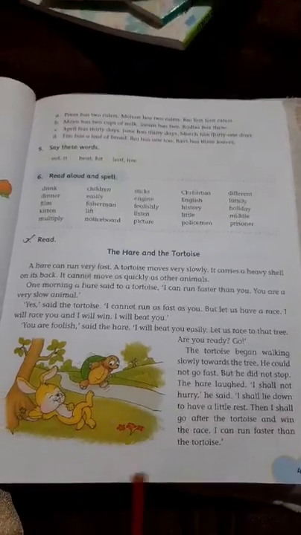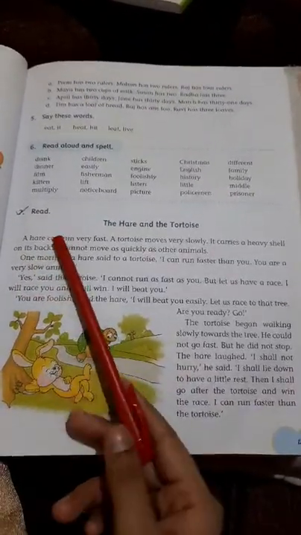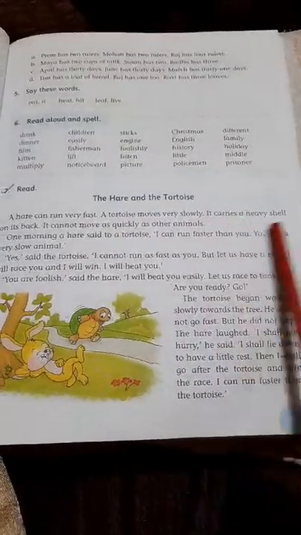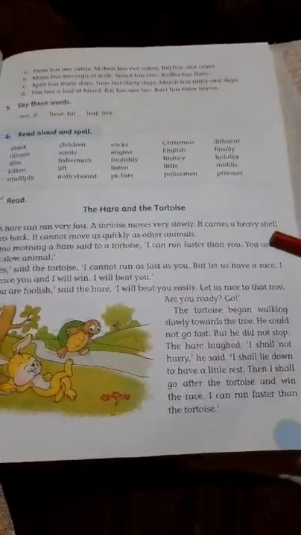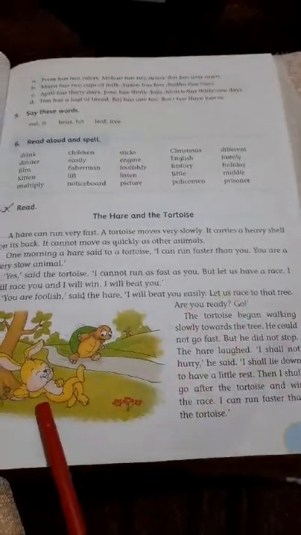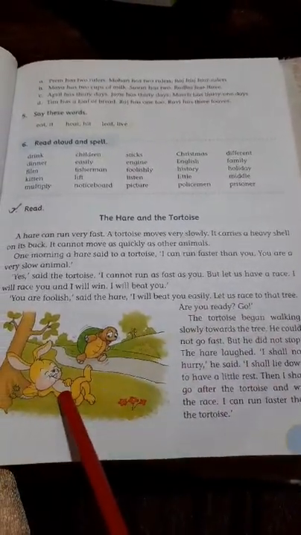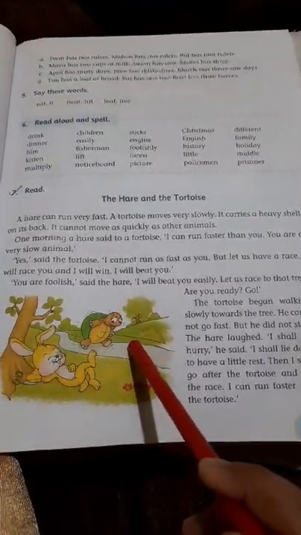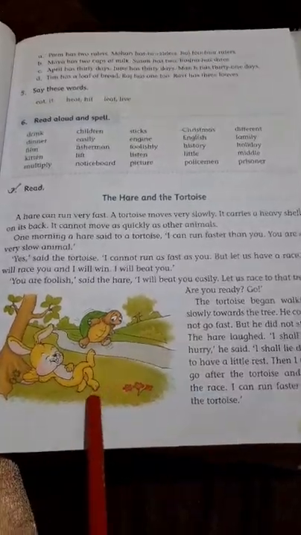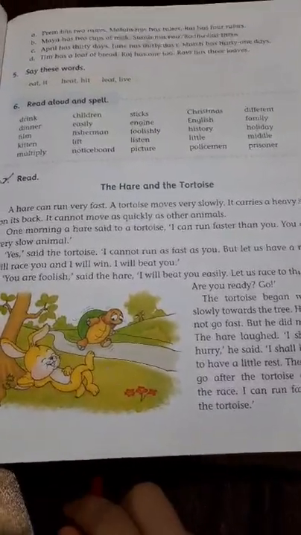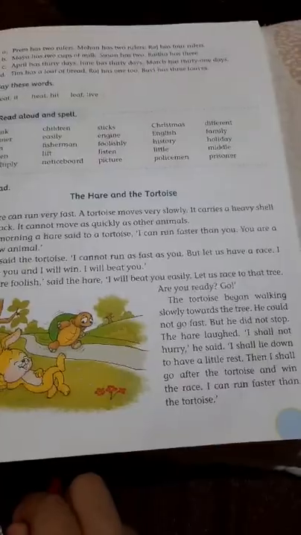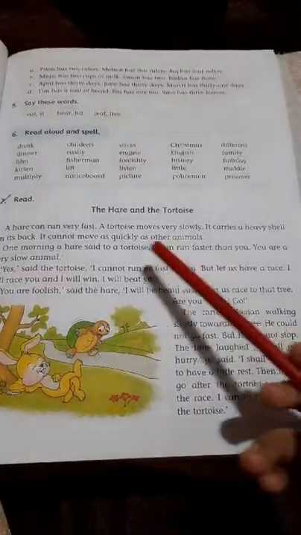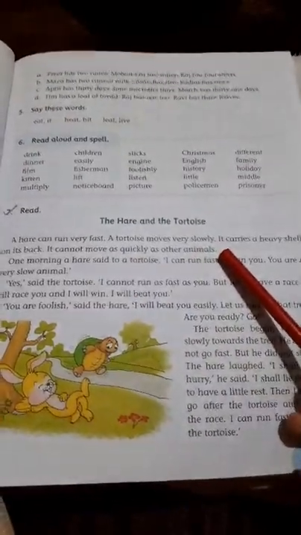In the chapter the hare and the tortoise, we are going to read that a hare can run very fast, a tortoise moves very slowly. So we know that a hare runs very fast. What is a hare? A hare is a rabbit who runs very fast, and a tortoise is like a turtle who moves very slowly because it has a shell on its back and it is really very heavy to carry. So it becomes very heavy for it to walk or run quickly. Next part we have, it cannot move as quickly as other animals.